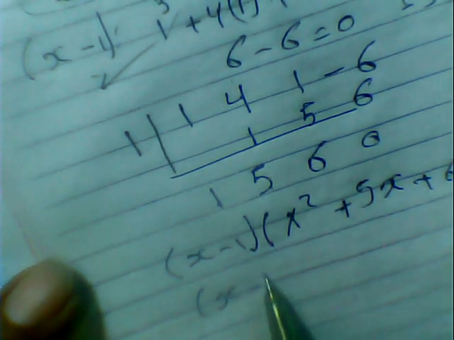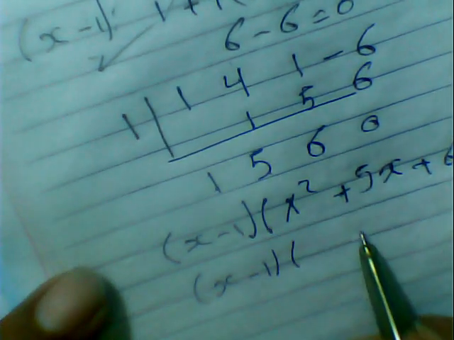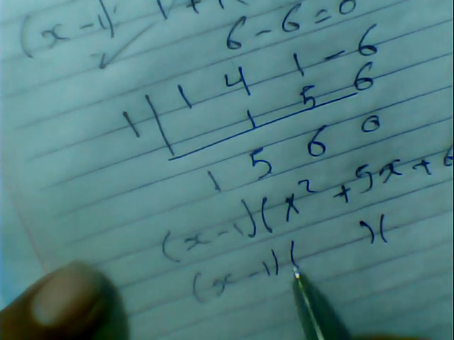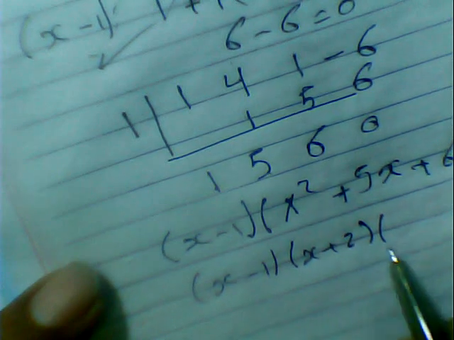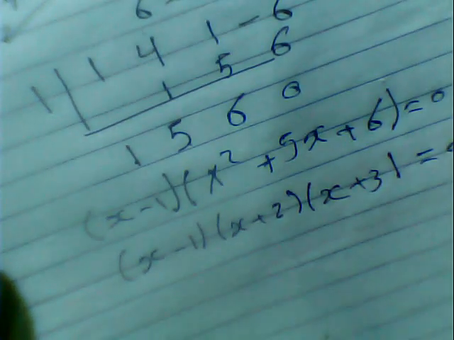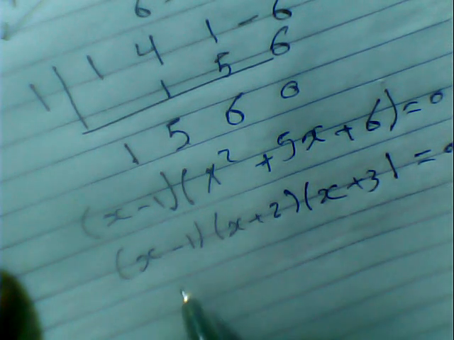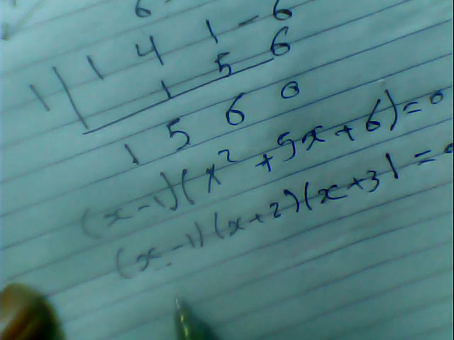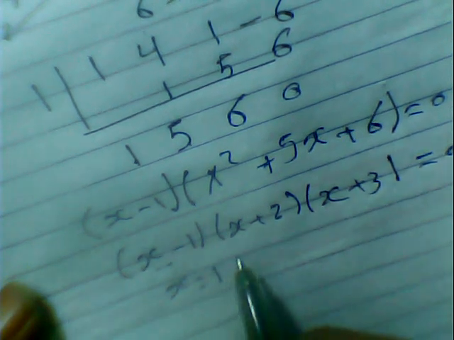Then x minus 1, and we can make the factors like this: x plus 2, x plus 3, all equal 0. We can find the values of this. x minus 1, x equals 1.